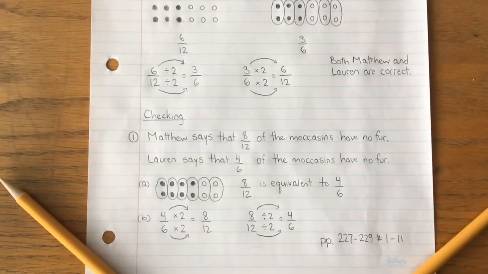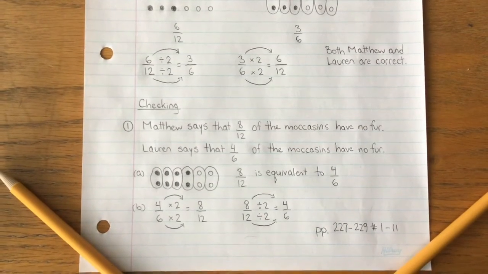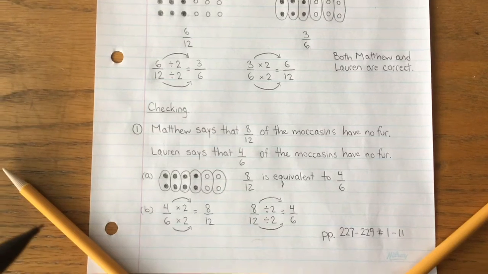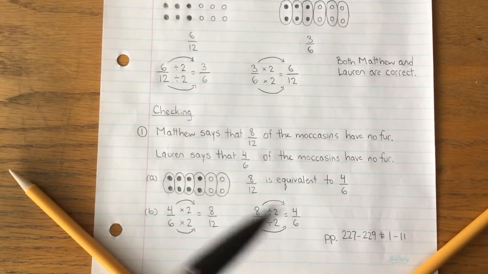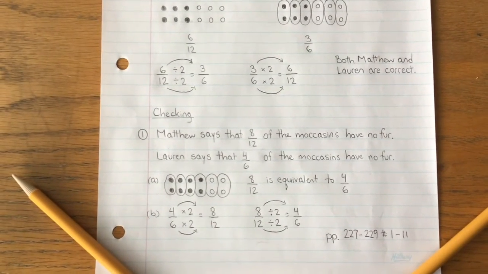Okay, so for number 1 checking, it says Matthew says that 8/12 of the moccasins have no fur. Lauren says that 4/6 of the moccasins have no fur. Now both are correct. However, they want me to show that 8/12 is equivalent to 4/6 using a diagram.